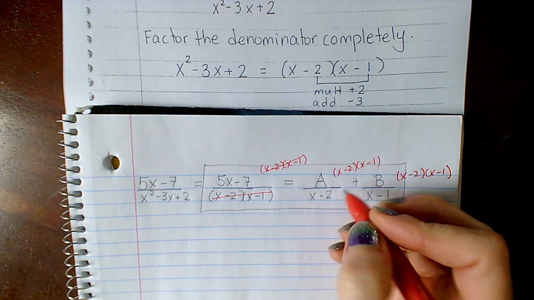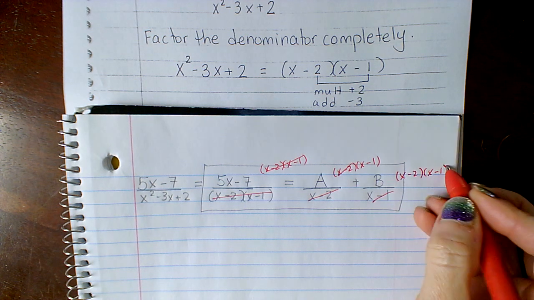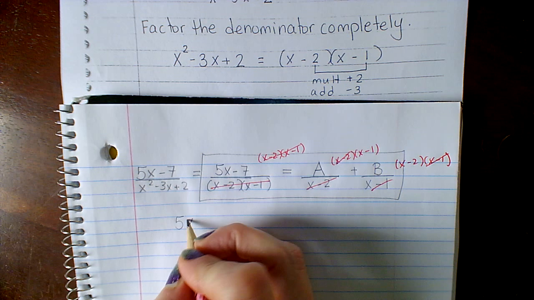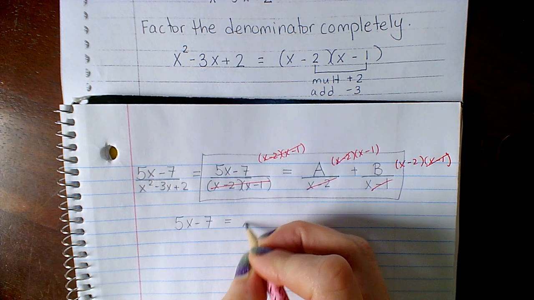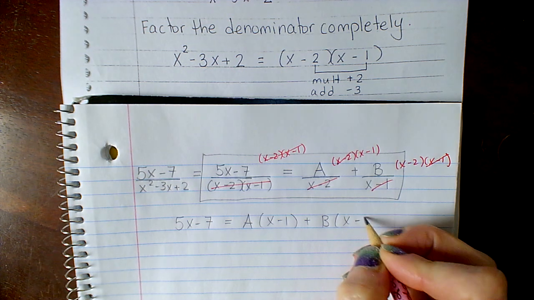On this side, the x - 2's will cancel for the first term, and then the x - 1's will cancel for the second term. And we get 5x - 7 = A(x - 1) + B(x - 2).